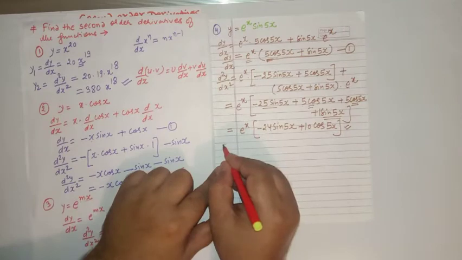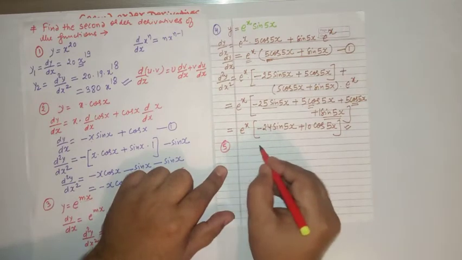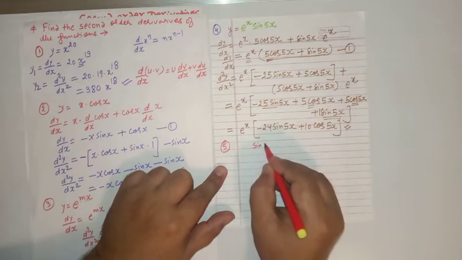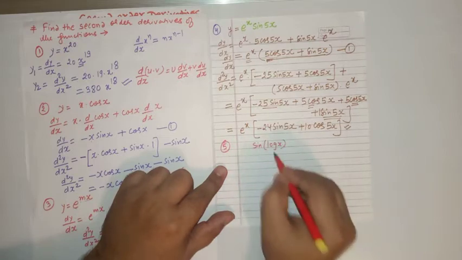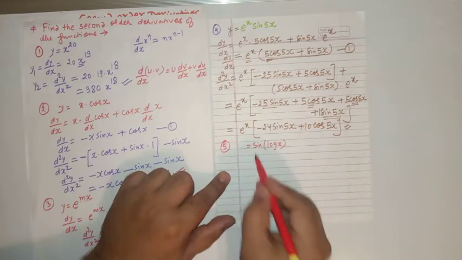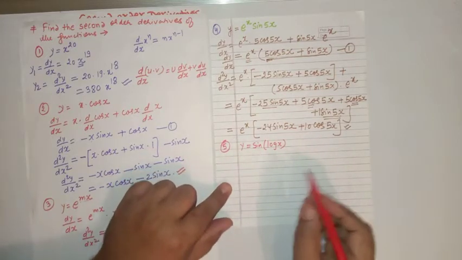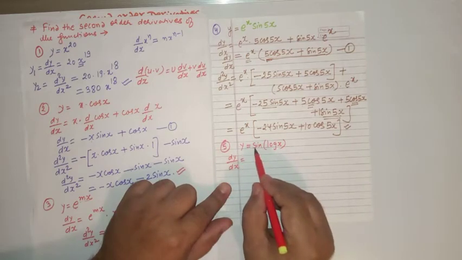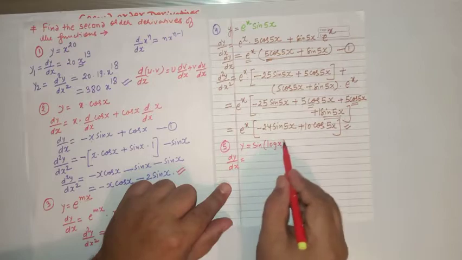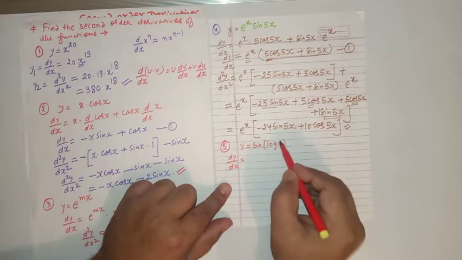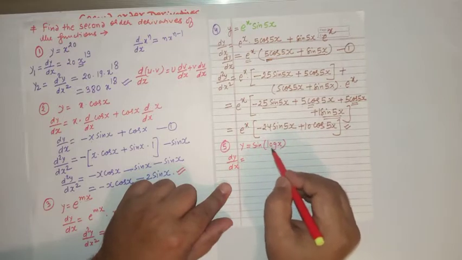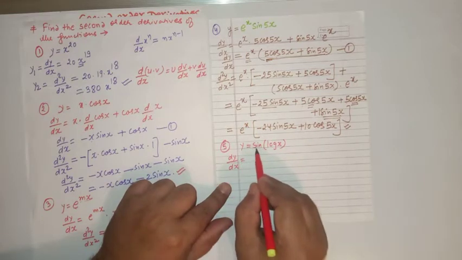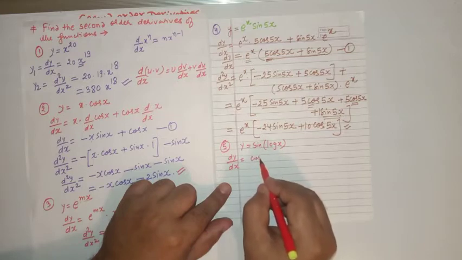Now let us take one more example. Suppose we have to find the second derivative of sine of log x, right? So what we will do, we'll take it as y, and now we'll find dy over dx. So the derivative of sine x, because suppose we take log x as x, so we have sine x, so the derivative of this function is cos of log x.